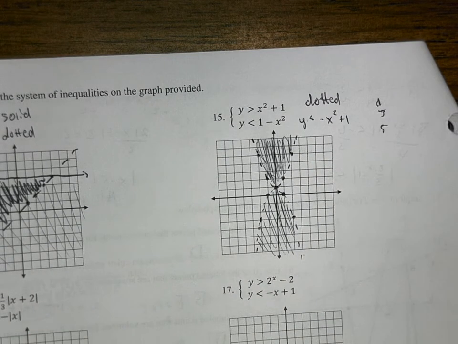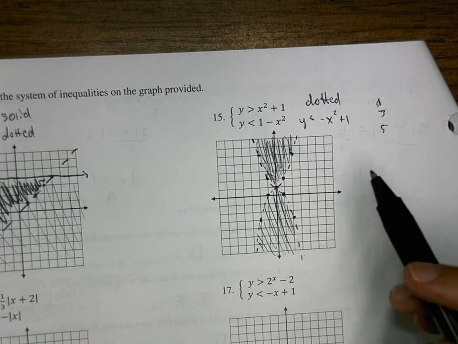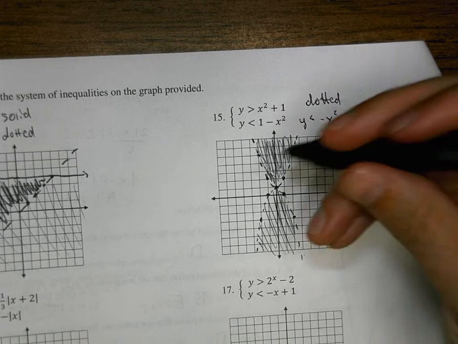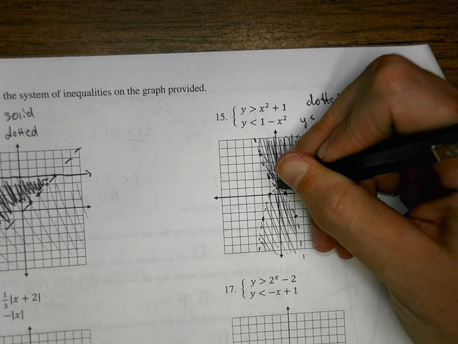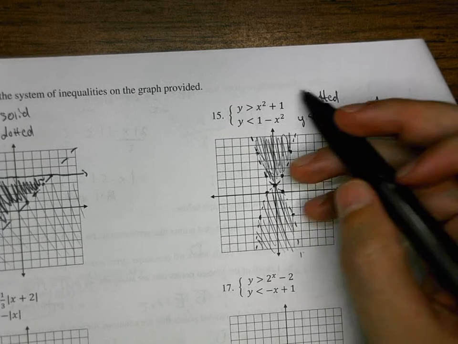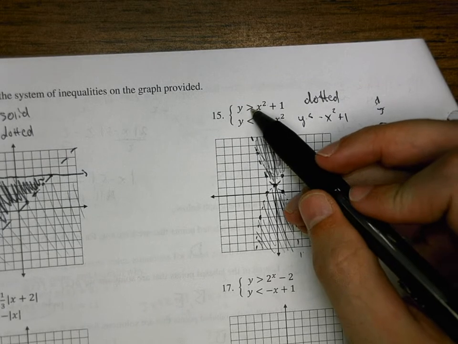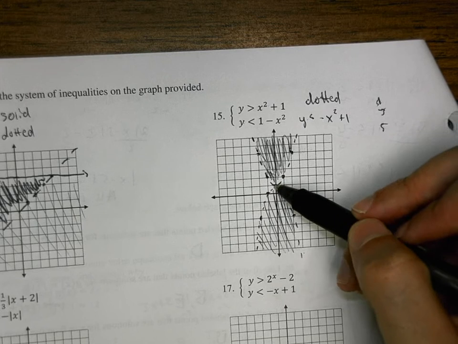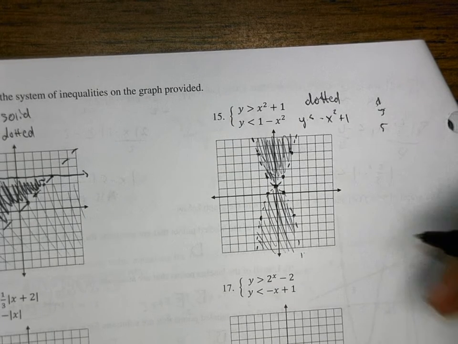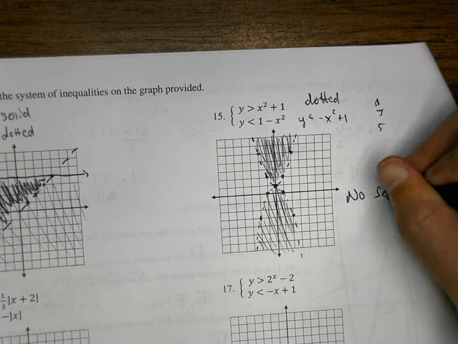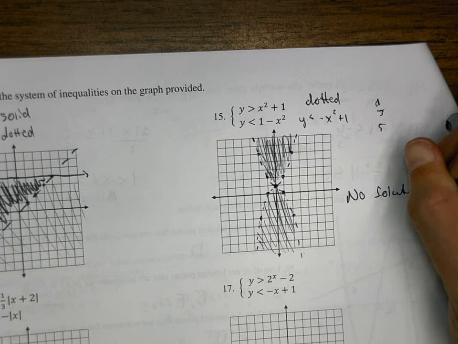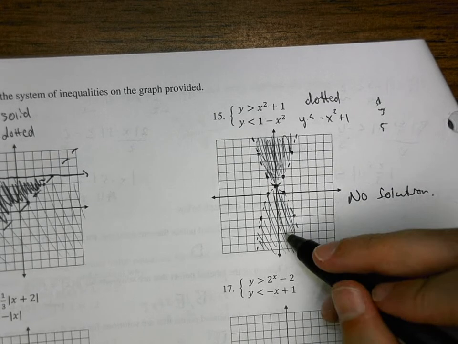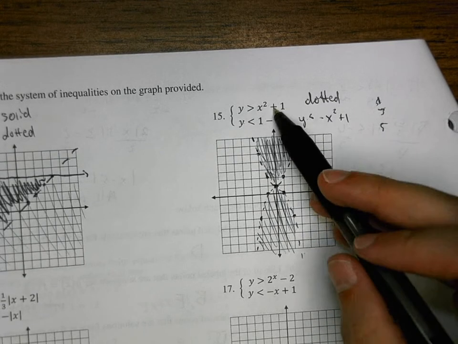There is no place where these graphs overlap. You might think they overlap at 1, but they don't, because this says strictly greater than, strictly less than. It does not say or equal to, so that point is not where they overlap. This is a no solution problem. There is no number that you could pick in any of these regions that would satisfy both of these equations.